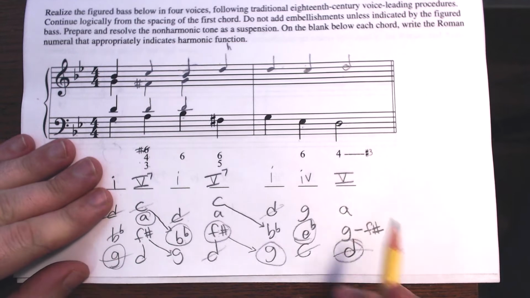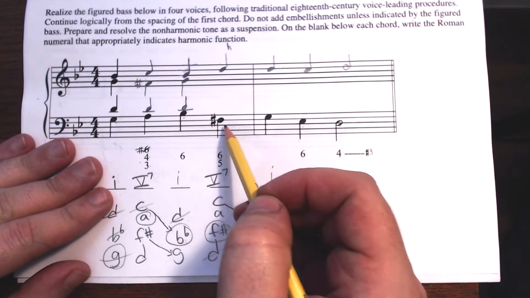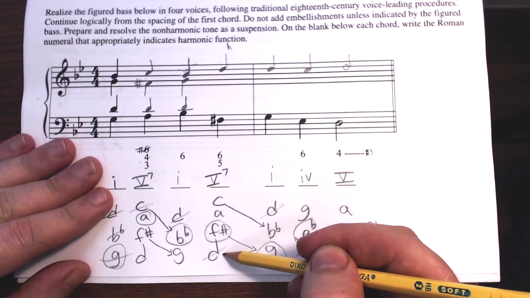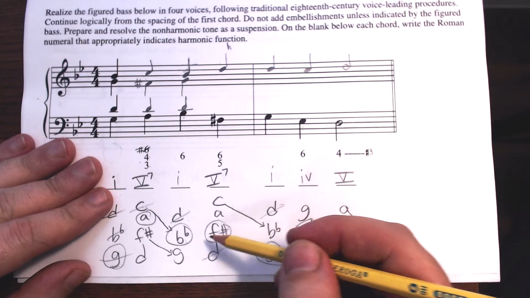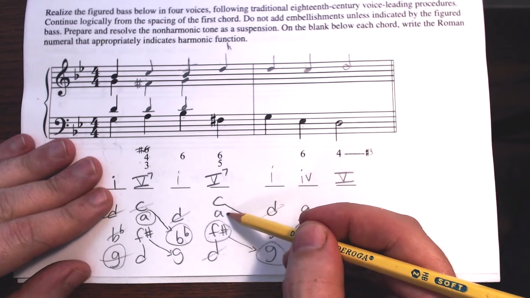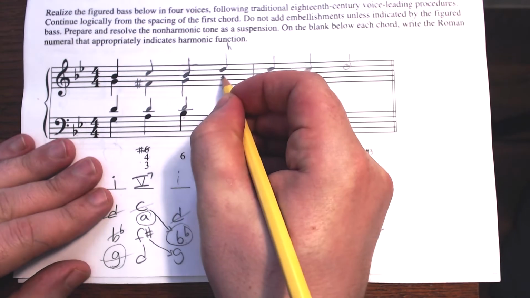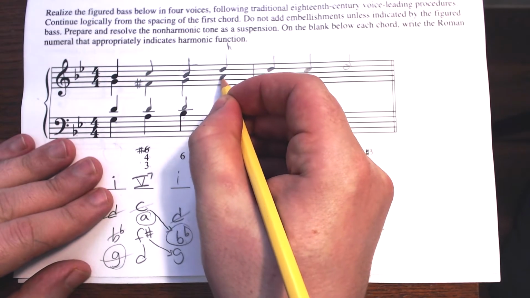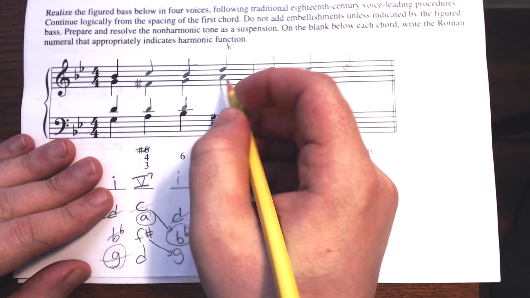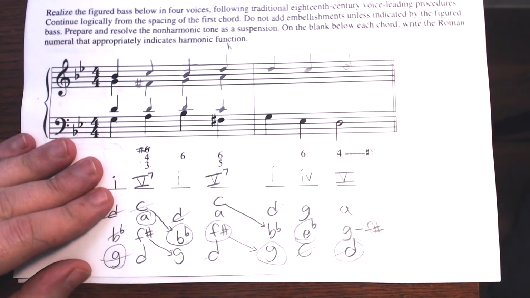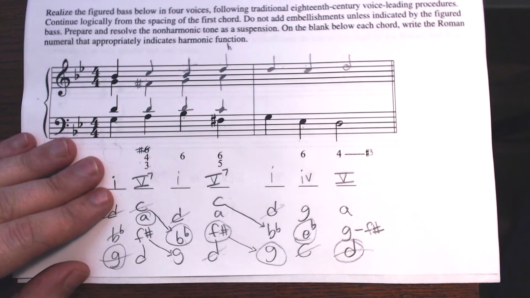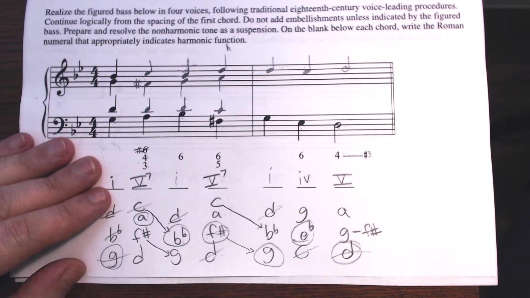Okay, and then this next chord, we've got D and F sharp already. So let's see if we can get A and C. Looks pretty good. We've got A here and C here.